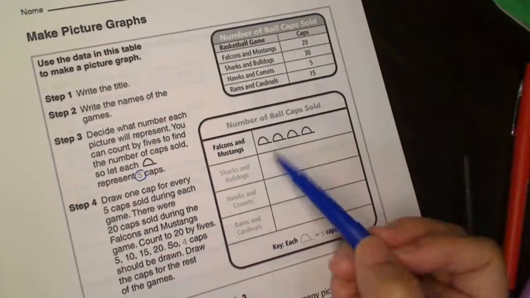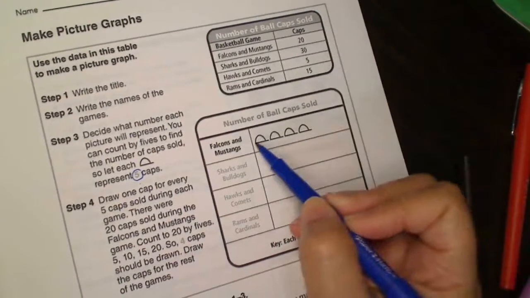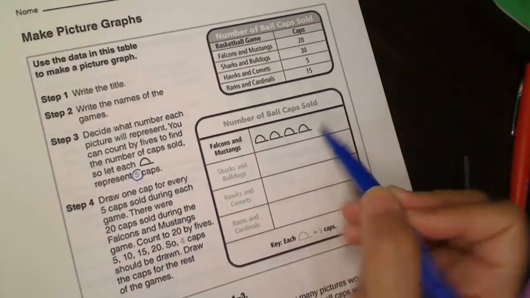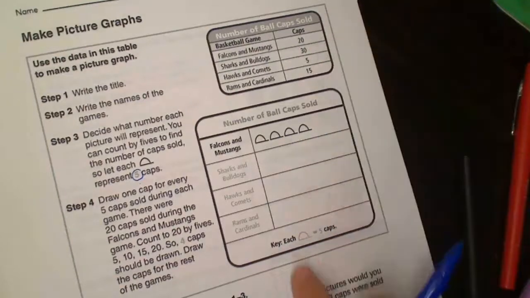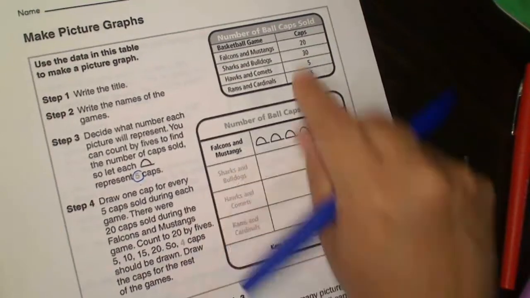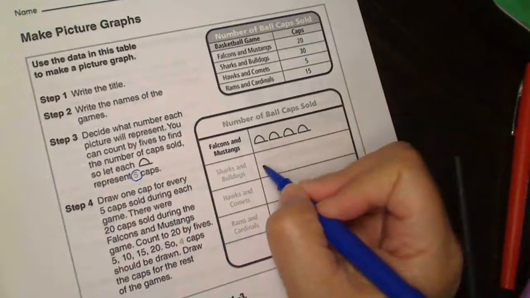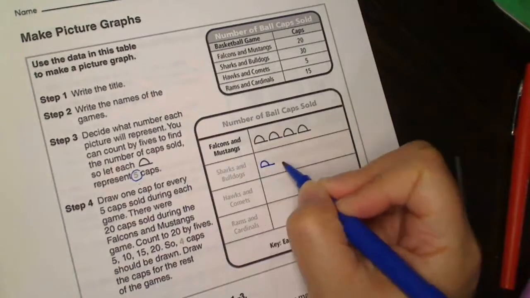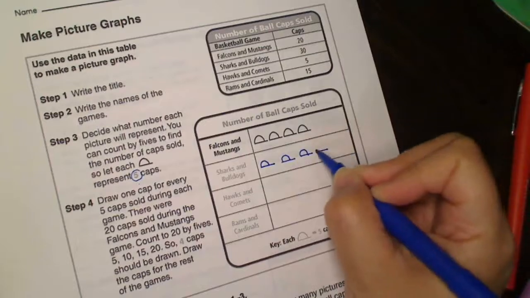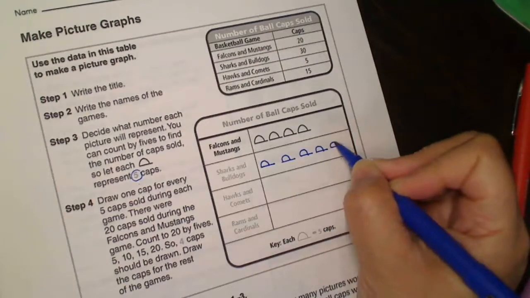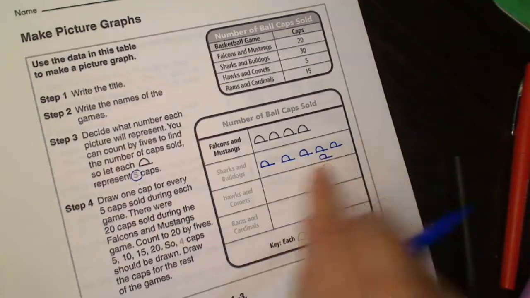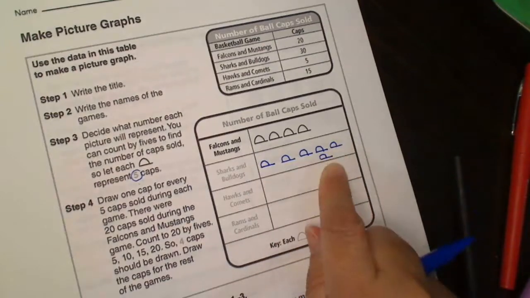They counted by 5s using the cap to count to 20. So 5, 10, 15, 20. 4 ball caps would give me 20 because each cap is equal to 5 caps. The Sharks and the Bulldogs says 30, so I got to count by 5s till I get to 30. 5, 10, 15, 20, 25, 30. I made 6 ball caps because I counted to 30, counting by 5s.